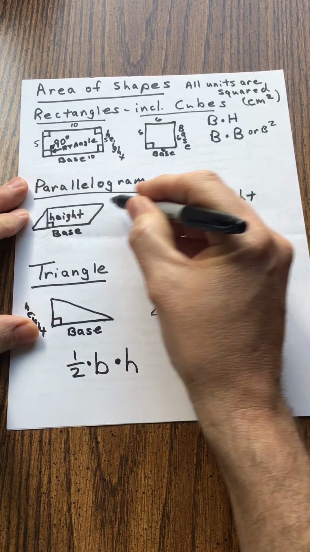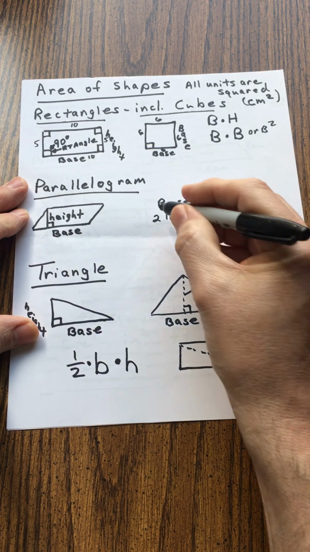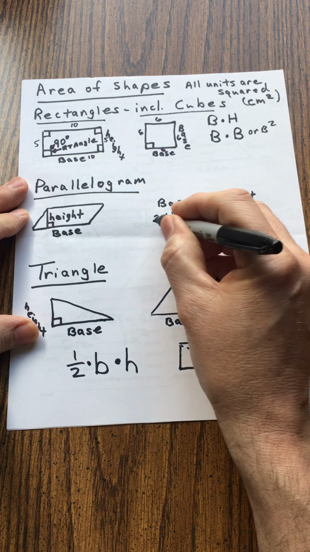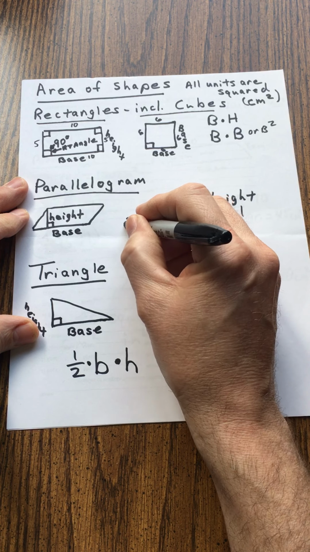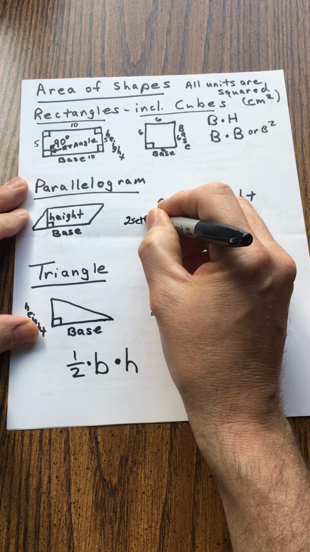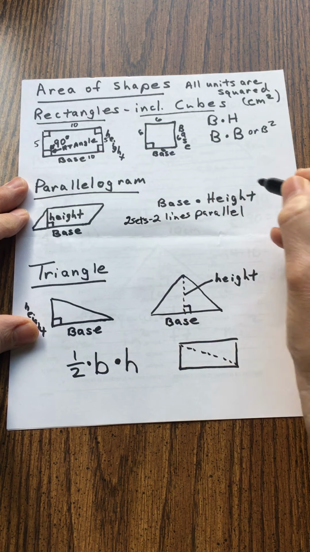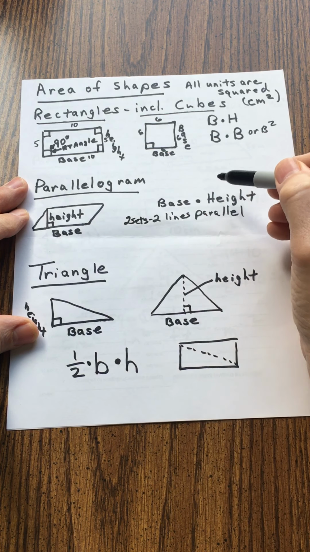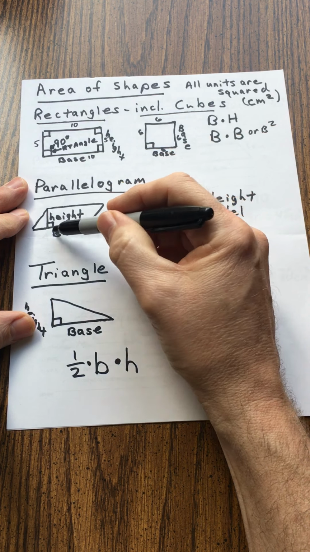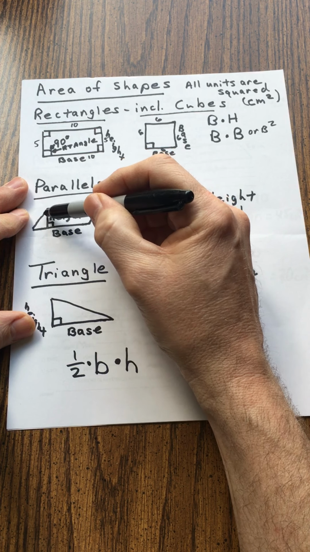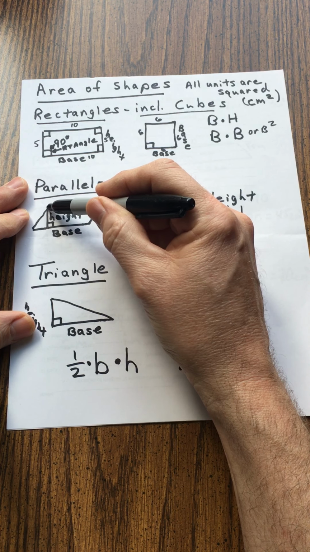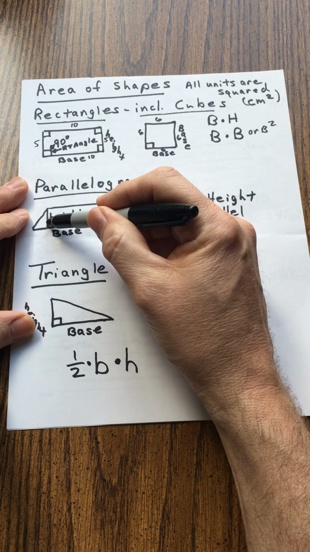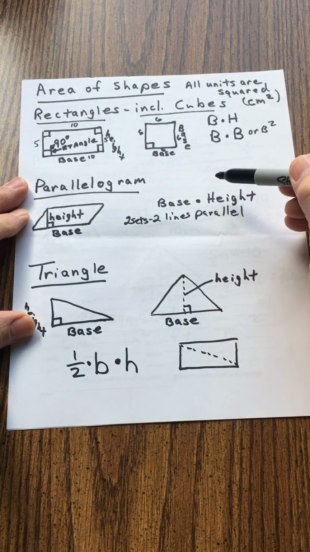Actually, you've got 2 sets of 2 parallel lines. Now, when we figure out the area, we're going to have the base times the height, and we get the height from one of the corners to where it makes a 90-degree, right angle.